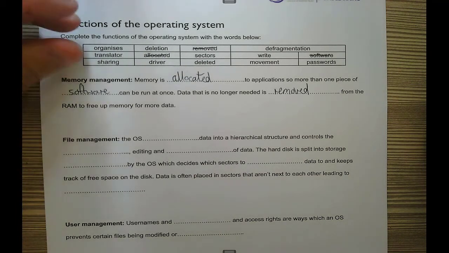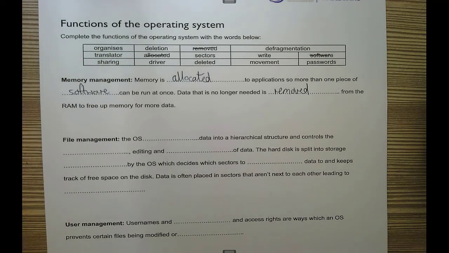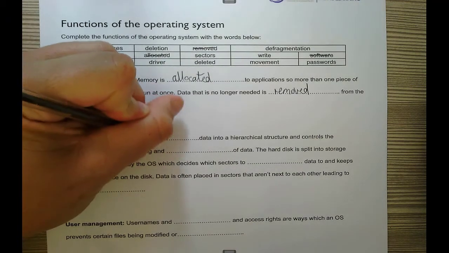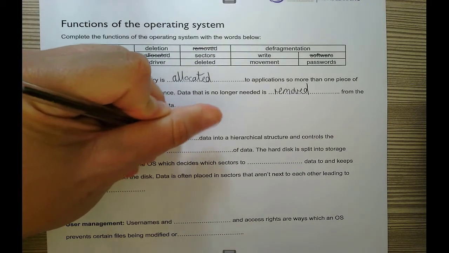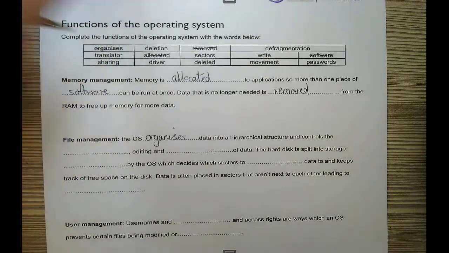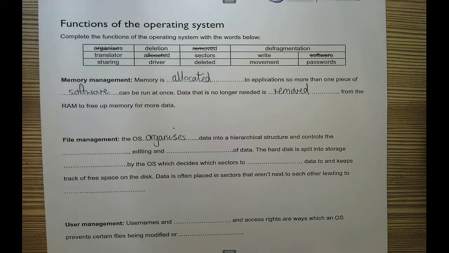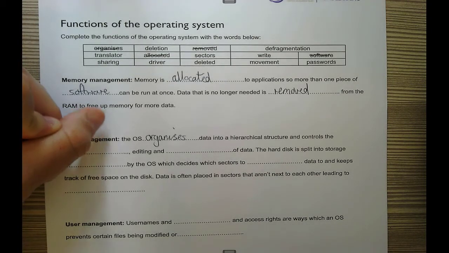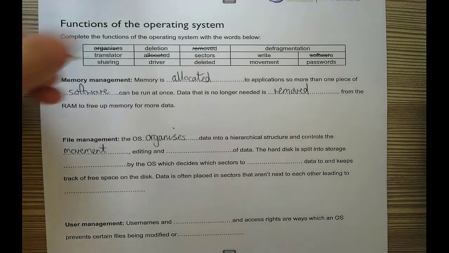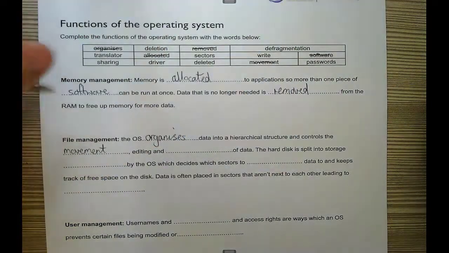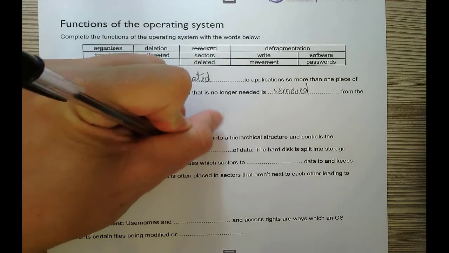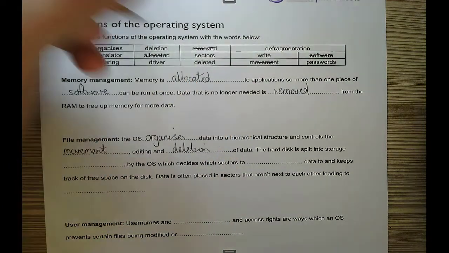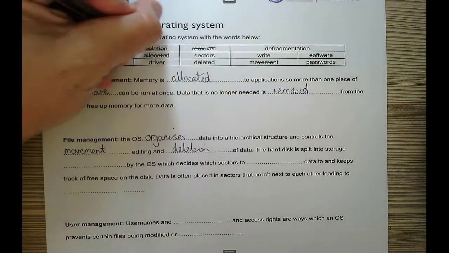So the next thing we've got is file management. So the operating system organizes data into a hierarchical structure, and we use folders and subfolders for that, and controls the movement, editing and deletion of data.